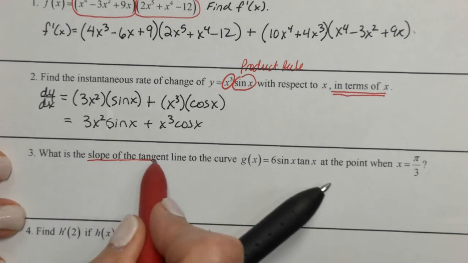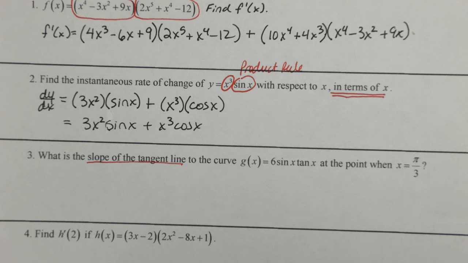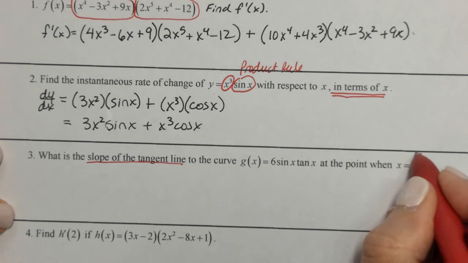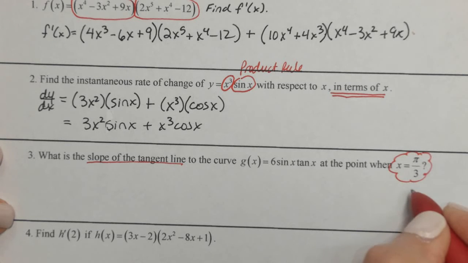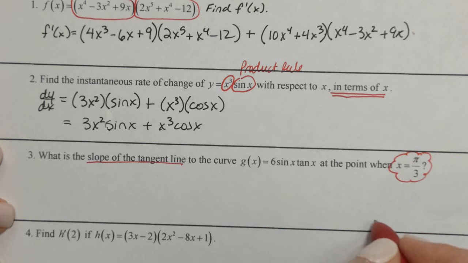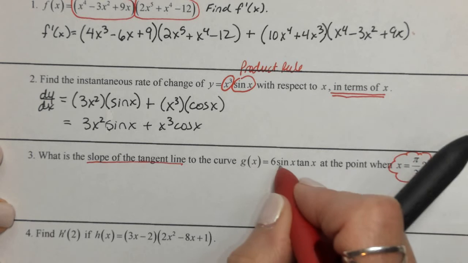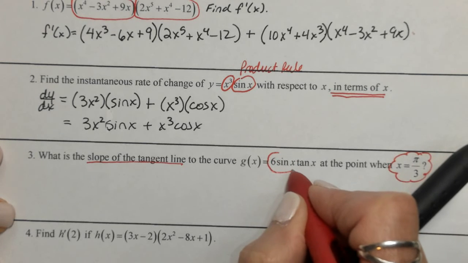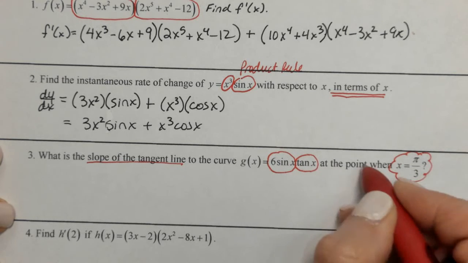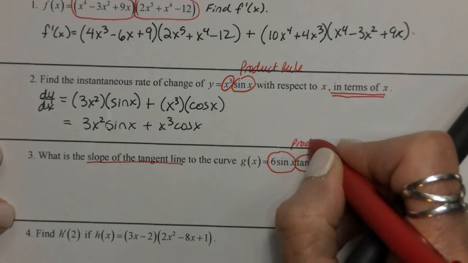Well, slope of the line tangent is just another word for derivative, and we want to find it exactly when x is pi over 3. So I'm going to type find g prime and then plug in pi over 3 for x. I'm looking at g and I see a product of two terms. So I'm going to use the product rule.